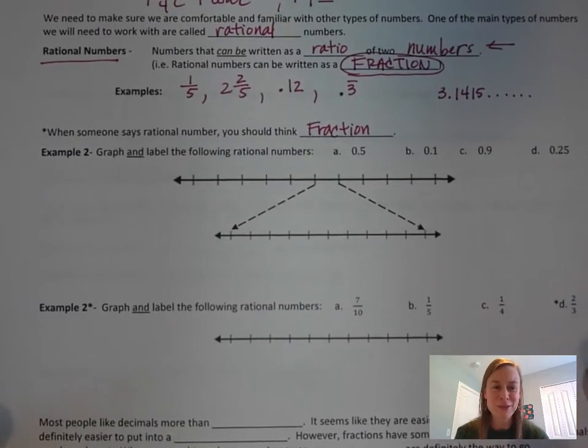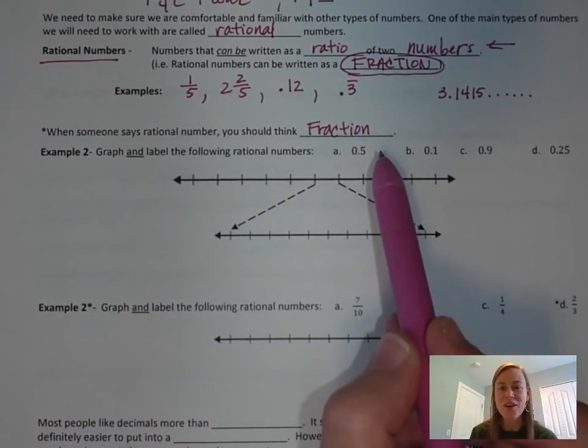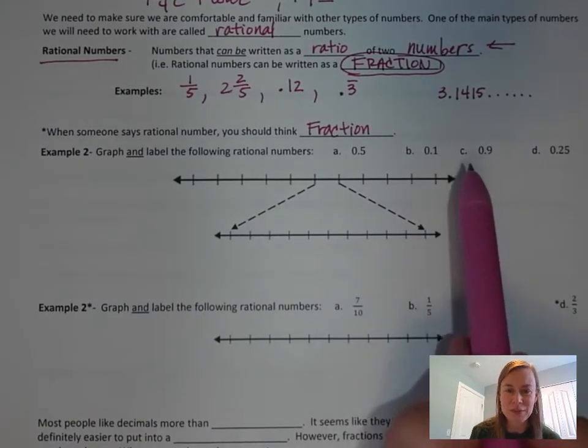Let's go to example number 2. Graph and label the following rational numbers. Okay, and you can see they're not whole numbers, they're little decimals, right?